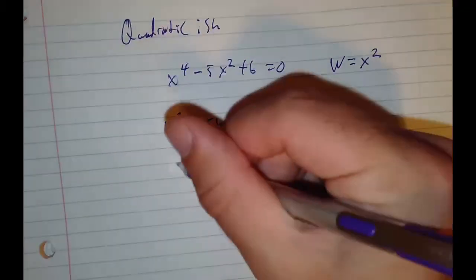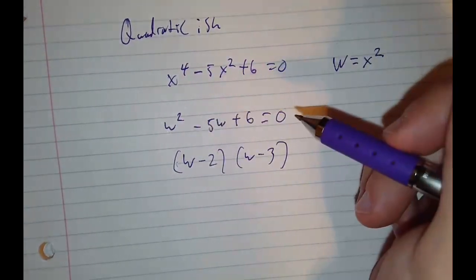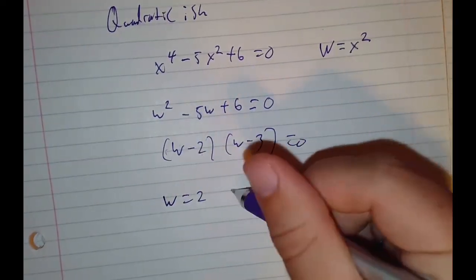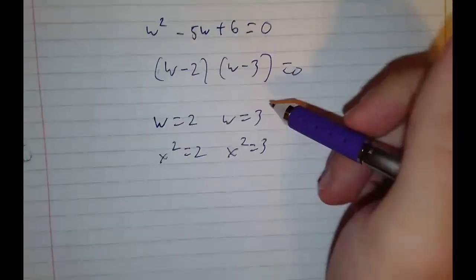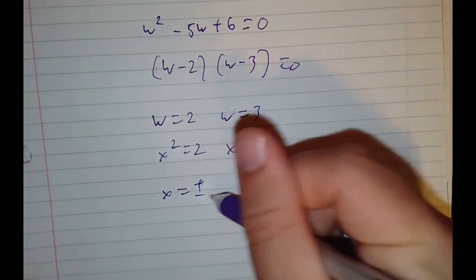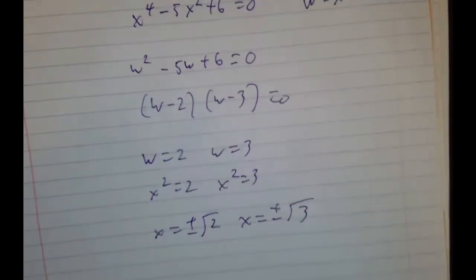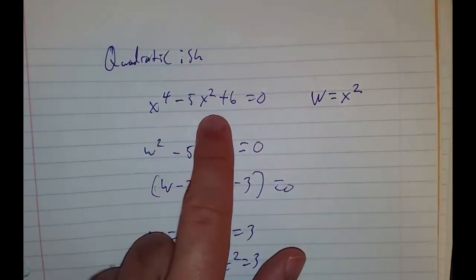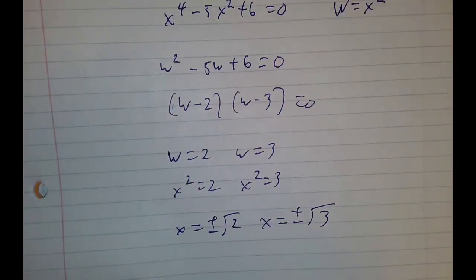Now we got a quadratic, right? So we can rewrite this as w minus 2, w minus 3 equals 0. And then we can solve this, right? So w equals 2, w equals 3. X squared equals 2, x squared equals 3. And so x equals plus or minus root 2, and x equals plus or minus root 3. Okay? That's quadratic-ish. So it looks like a quadratic, but it isn't. You substitute a term in there, and you solve. Okay? That is 1.6.